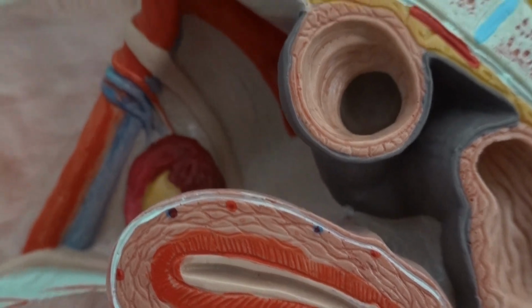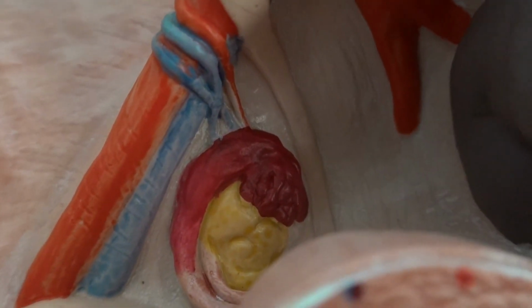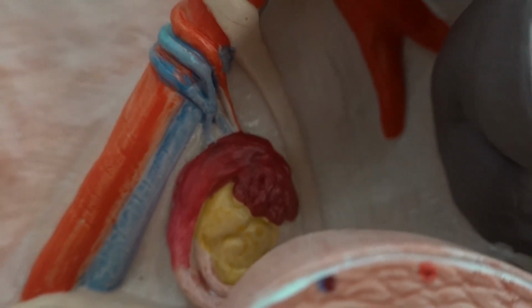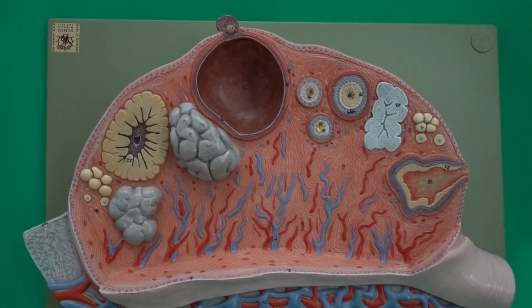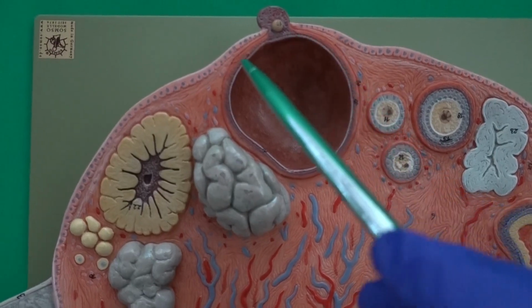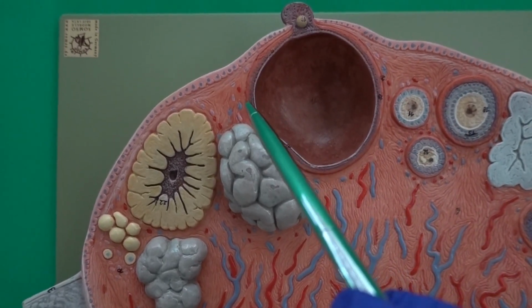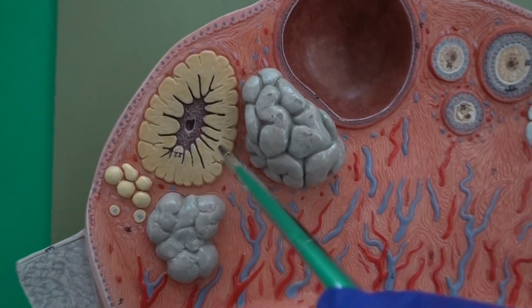Now let's go back inside the ovary and see, after ovulation, what structure the part of the mature follicle that is left will turn into, and what will be the function of that structure. We see that the rest of the tertiary follicle eventually turns into something yellow that is called corpus luteum.